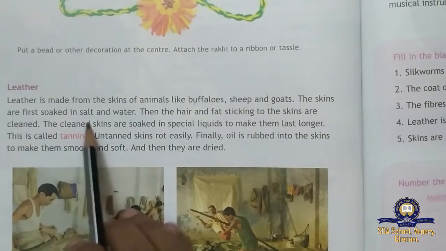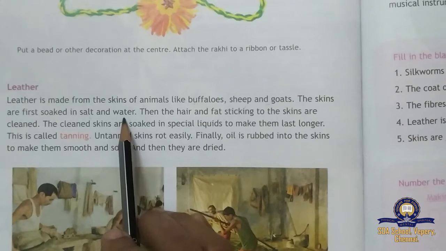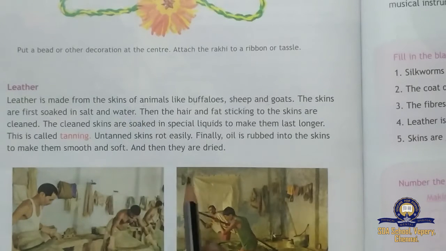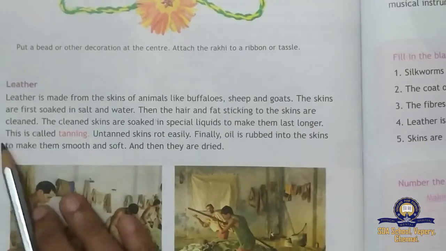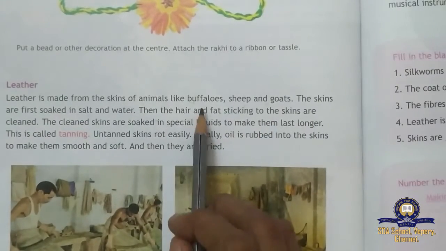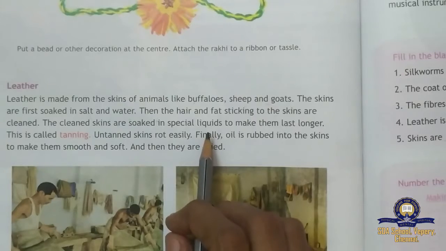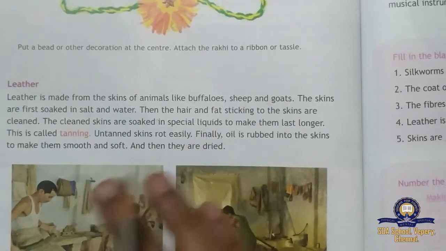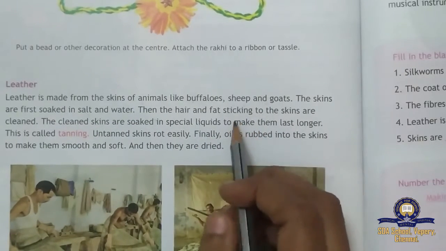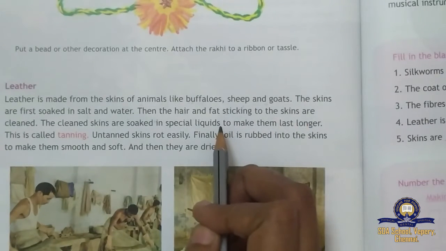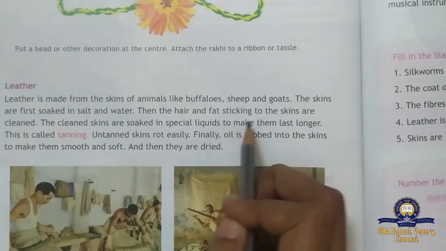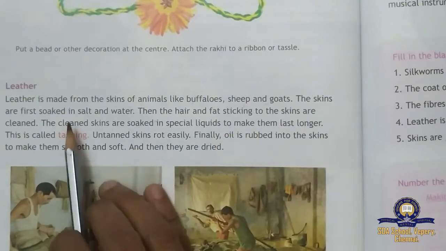The skins are first soaked in salt and water. First salt and then water. Then the hair and fat sticking to the skins are cleaned. The unwanted hair, blood, fat layers, and all the unwanted dust particles will be sticking to the skin, isn't it? Yes, they are being cleaned and removed.